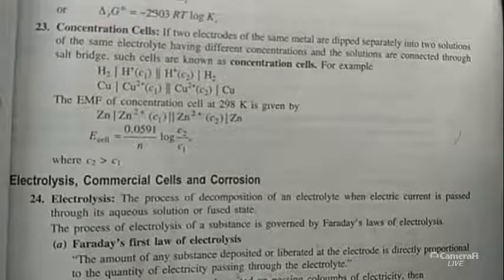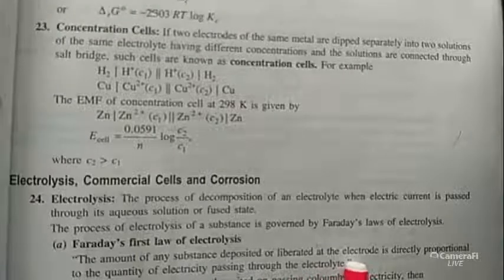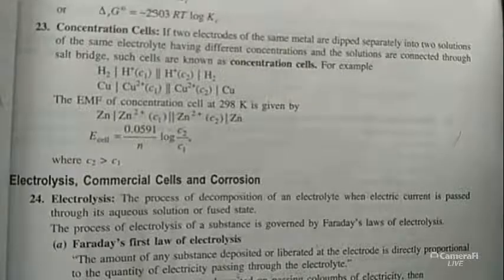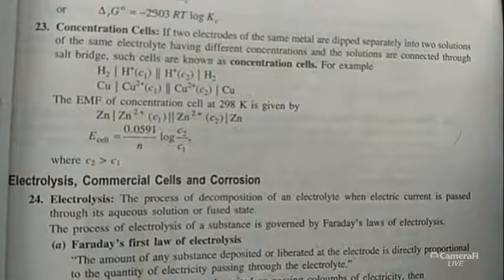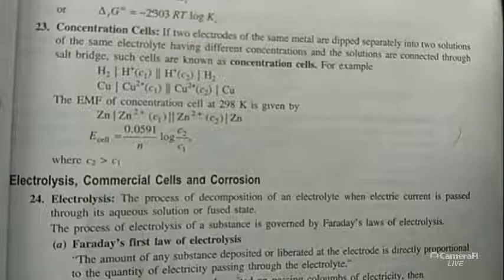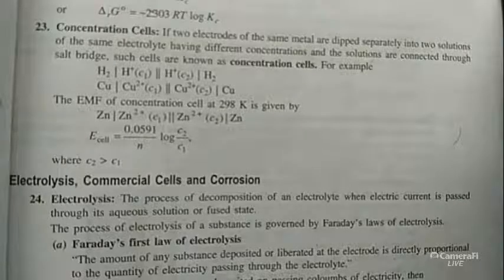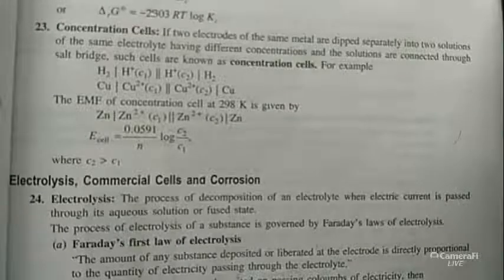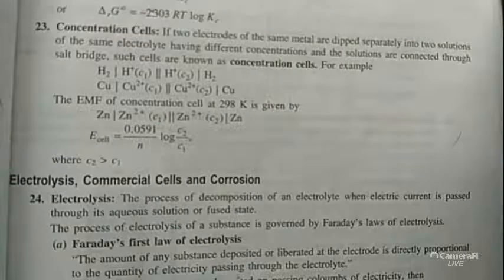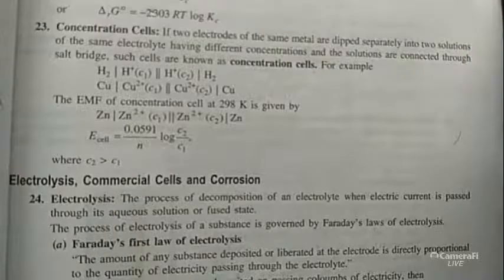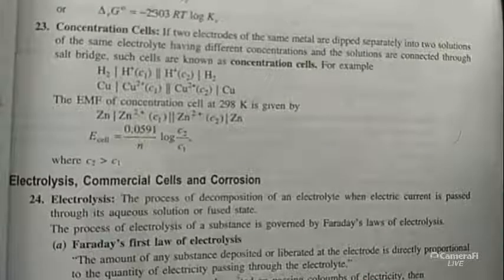Now what is the first law? According to the first law, the amount of any substance deposited or liberated at the electrode is directly proportional to the quantity of electricity passed through it. Whenever electric current is passed through an electrolyte, the electrolyte splits into its constituent ions. These ions migrate either to the cathode or to the anode. If it is a cation, it will migrate to the cathode. If it is an anion, it will migrate to the anode. According to Faraday's first law, how much of the substance is deposited at the cathode and at the anode is directly proportional to the quantity of electricity passing through it. That is, the larger the electric current you pass, the larger the deposition. The lesser the electric current, the lesser the deposition.